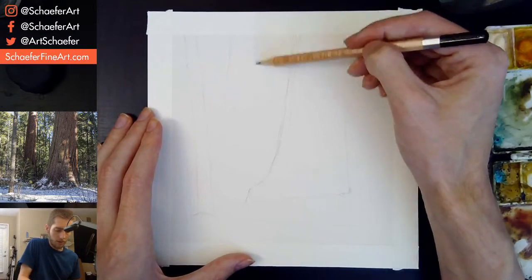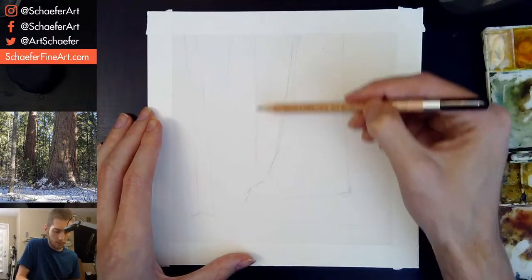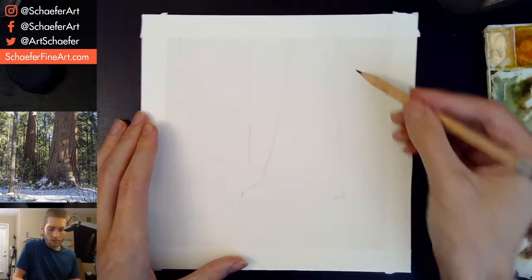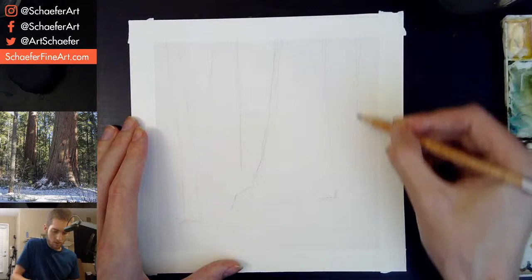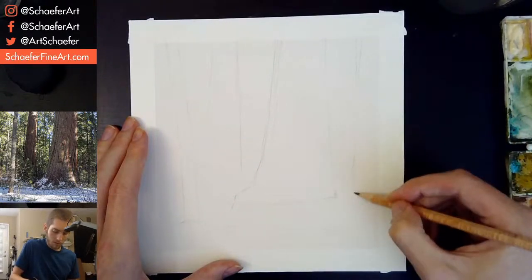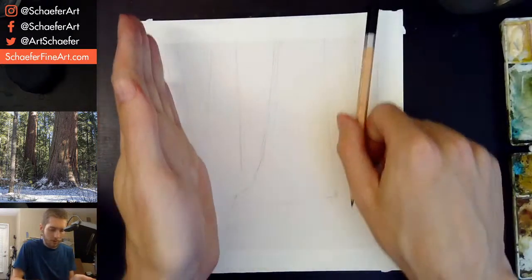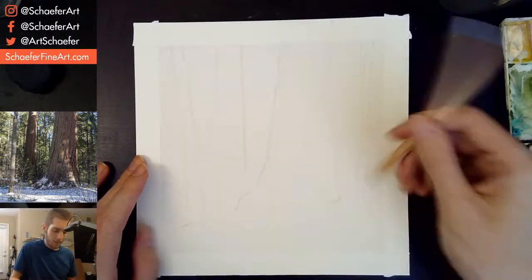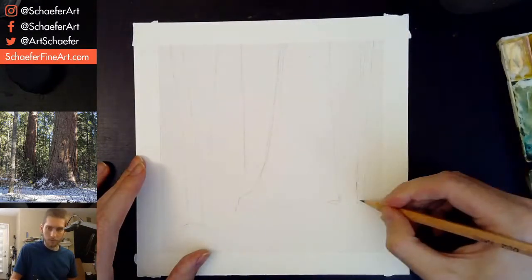And this one back here, I can make more like straight up and down for the most part. A little to the side. We can have another smaller tree right here, kind of leaning this way. So we have these things that keep us in the painting. One going this way, one going this way, counteracting these other trees.